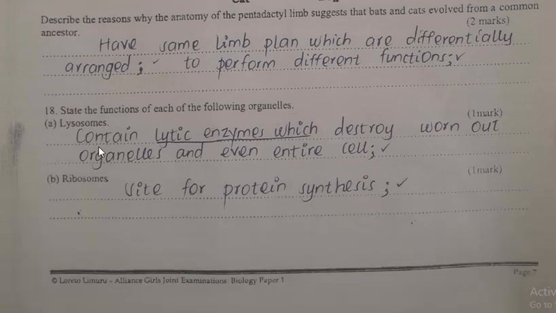Then question 18, state the functions of each of the following organelles. Lysosomes contain lytic enzymes, which destroy worn out organelles and even the entire cell. Then ribosomes, the site for protein synthesis.